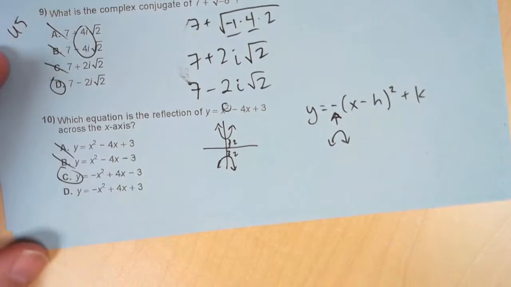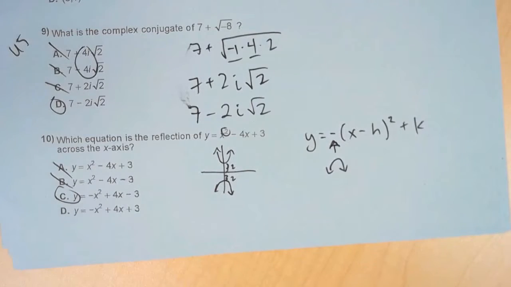Alright folks, correct these two, turn this paper back into me. Let's get started with the rest of our work for the day.